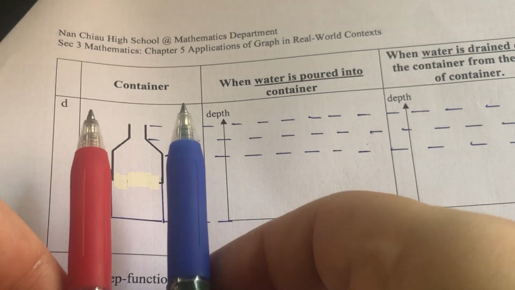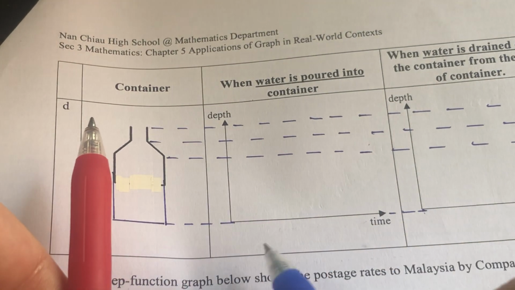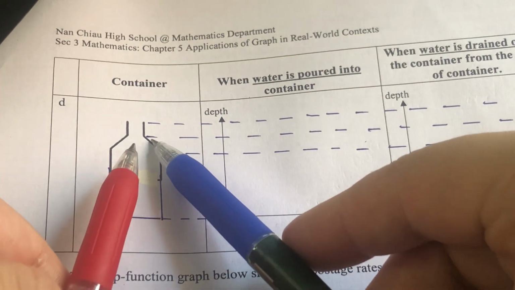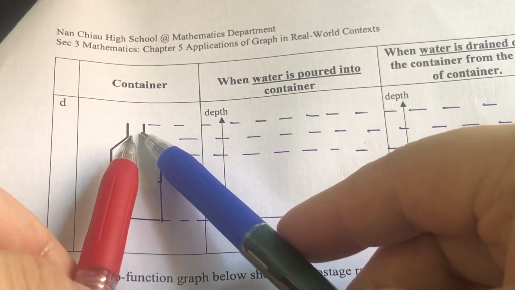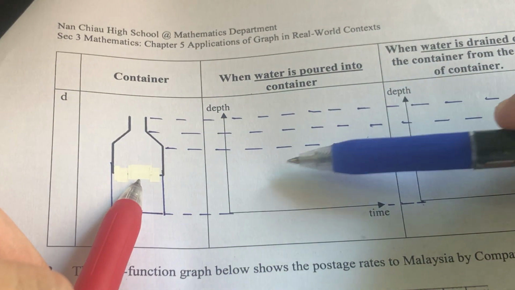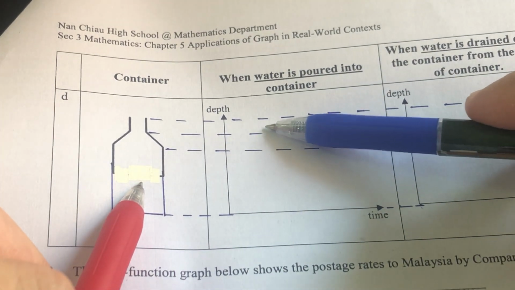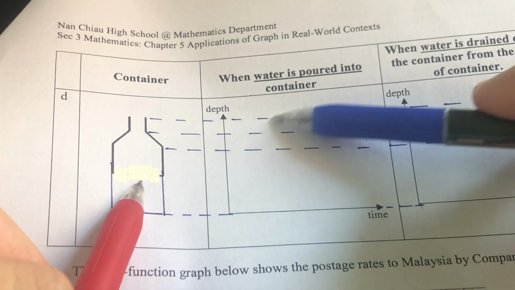We noticed that it is a vertical wall. Vertical wall means it will be a straight line here. Then this second part here will be a curve. This vertical wall will be a straight line. So it will be a straight line, a curve, a line, for the last part.